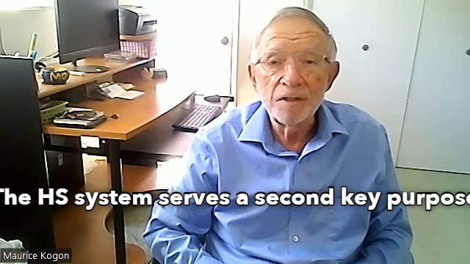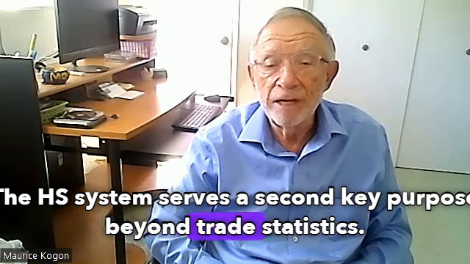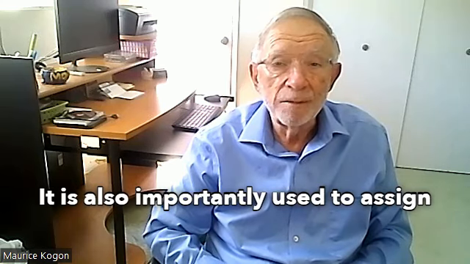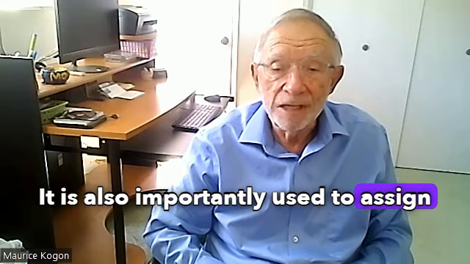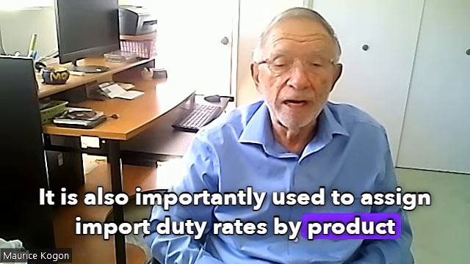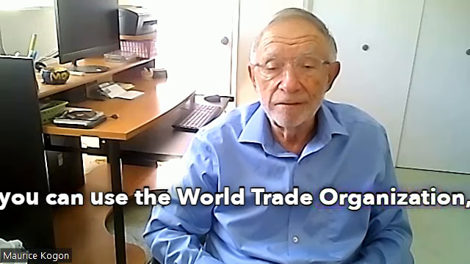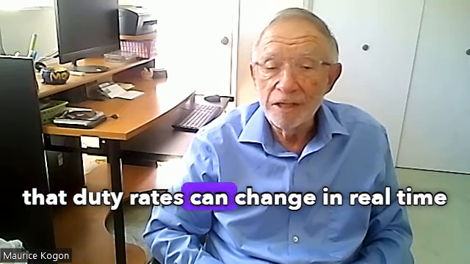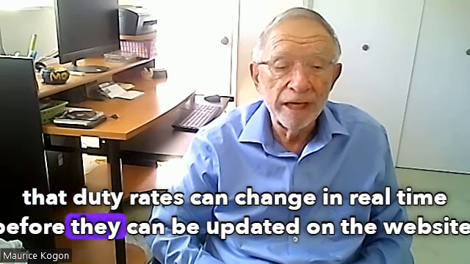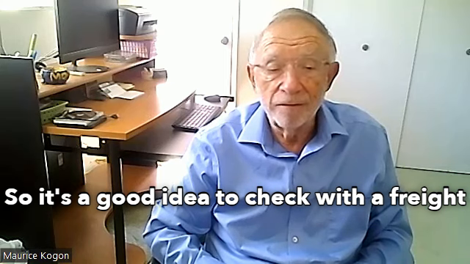The HS system serves a second key purpose beyond trade statistics. It is also importantly used to assign import duty rates by product for all countries. To find the duty rate for any product in any country by its HS number, you can use the World Trade Organization, WTO website. Be aware, though, that duty rates can change in real time before they can be updated on the website. So it's a good idea to check with a freight forwarder for any updates.